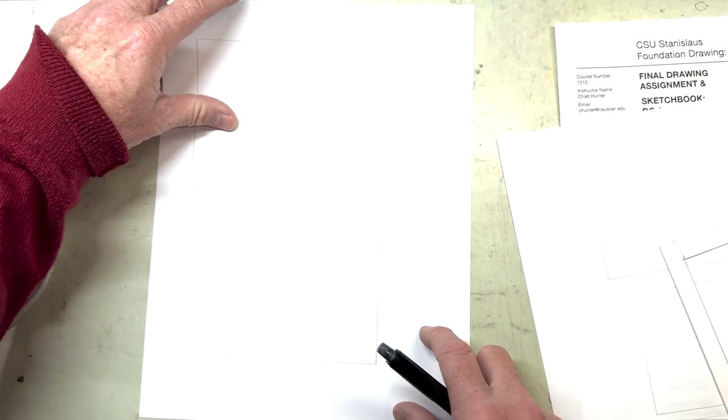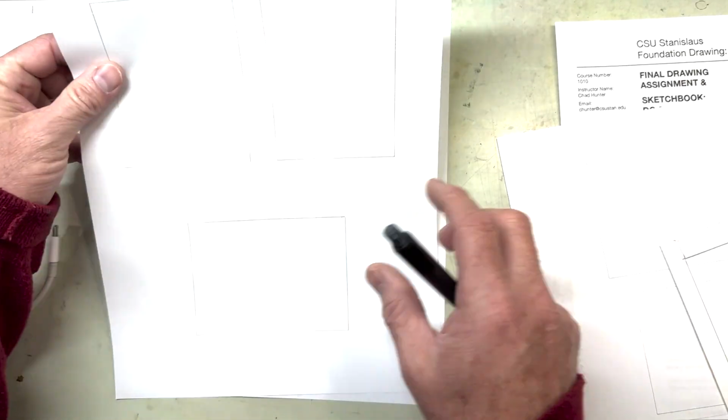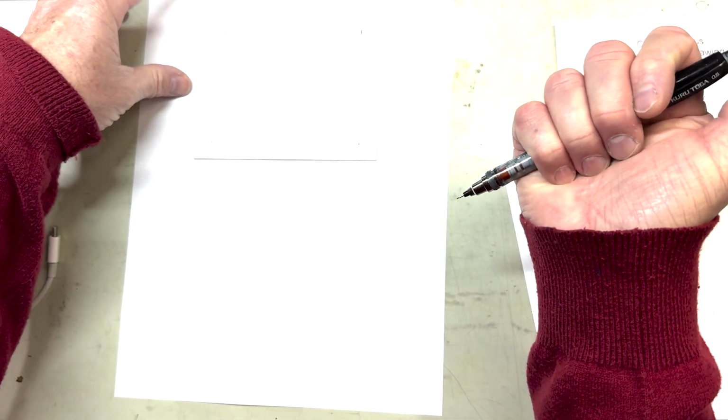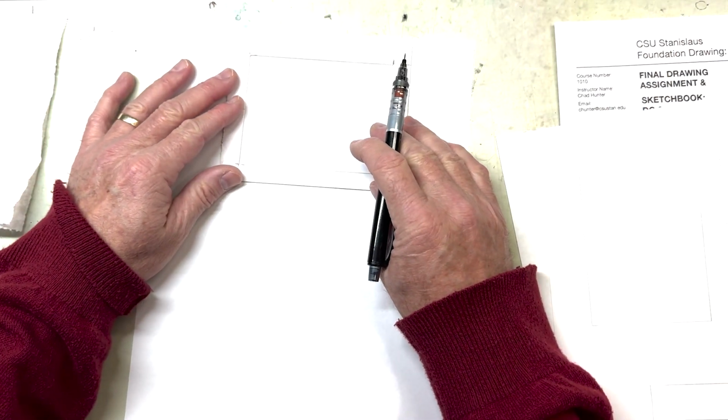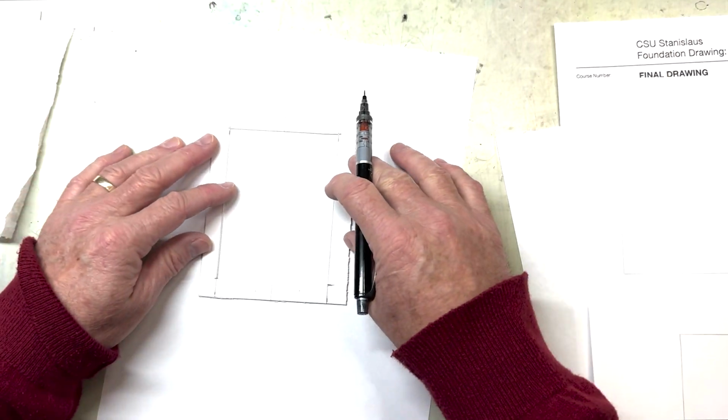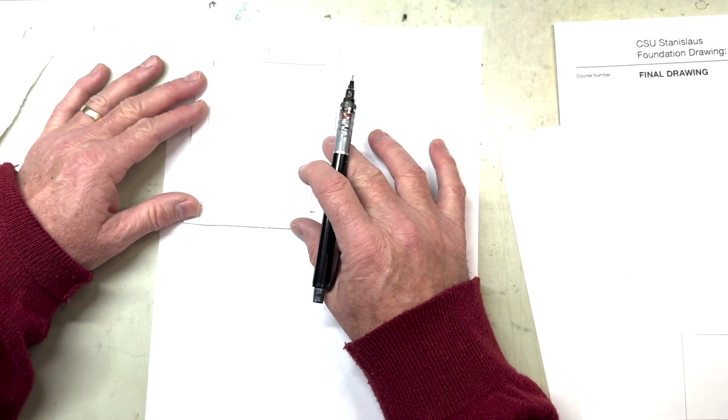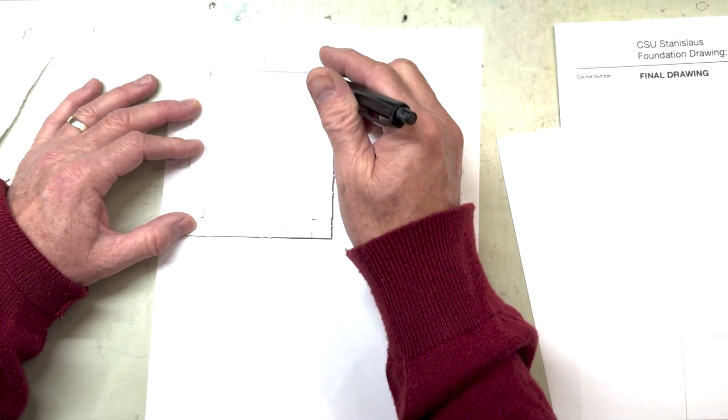I kind of like having some space around them to put notes, like if I like one and what I want to change on it, that type of thing. So I'm going to actually go back. I thought that was a good layout.